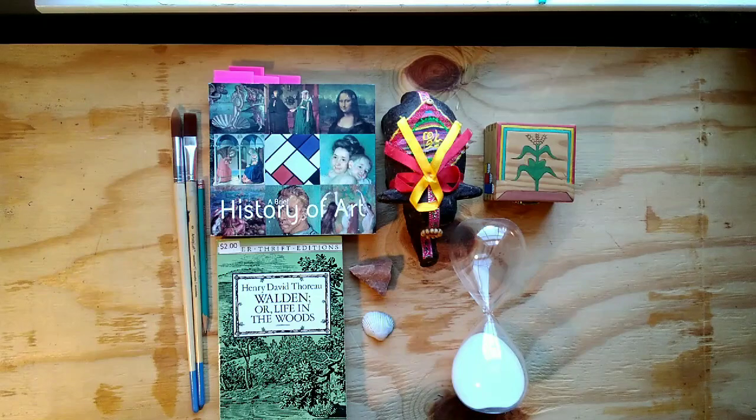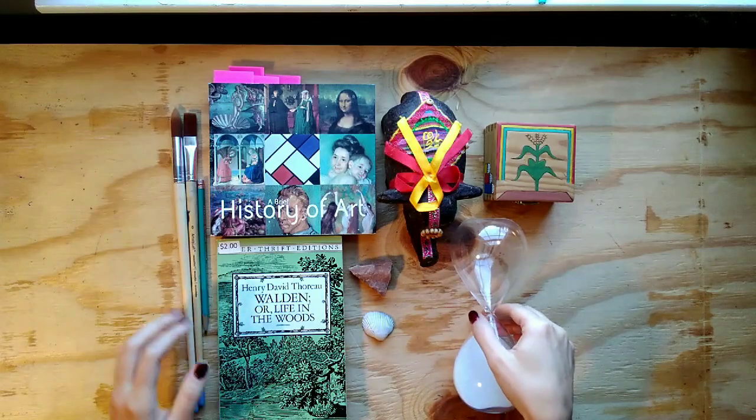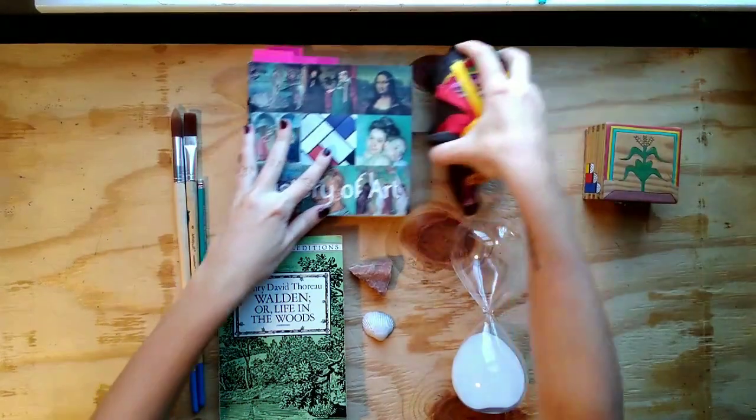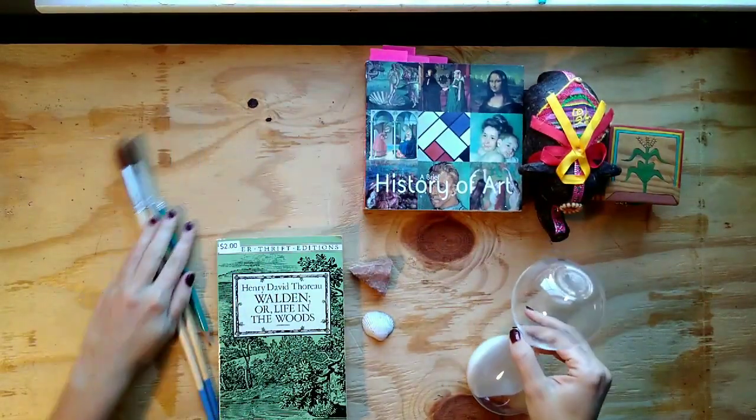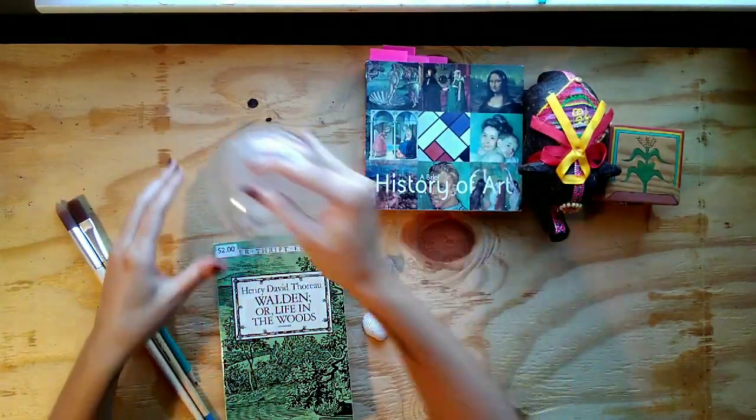So the next part is setting up your still life. What you want to do is you want to have good lighting and you want to have drastic shadows.